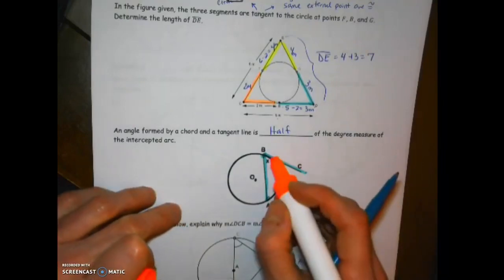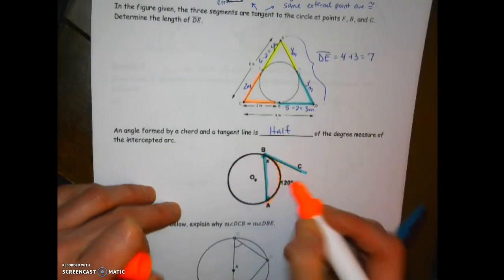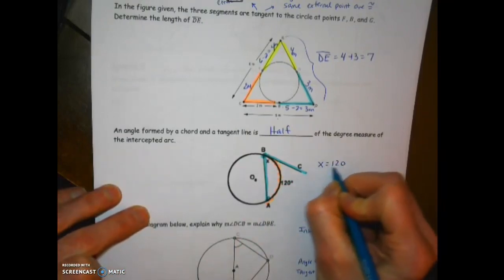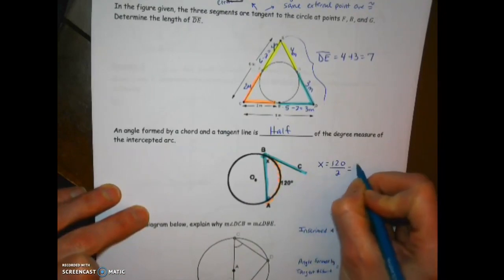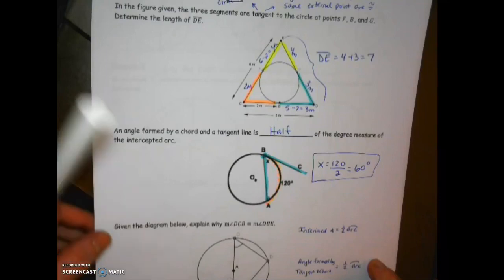Well, this angle here intercepts arc BA, which happens to be 120 degrees. So to find the value of x, we're going to take 120, we're going to divide it by 2, and we're going to get 60 degrees. So easy. All right, let's try another one.